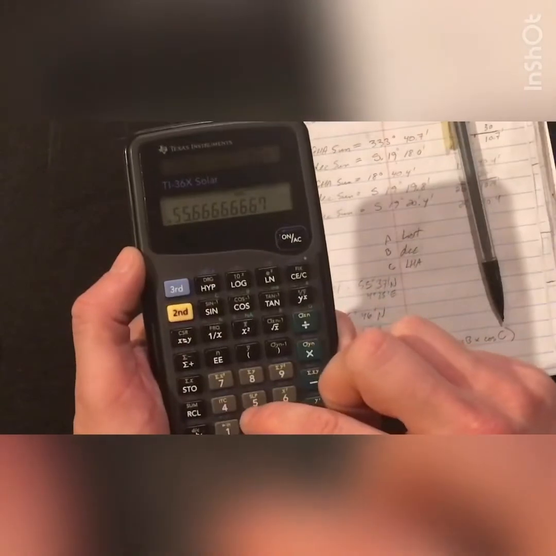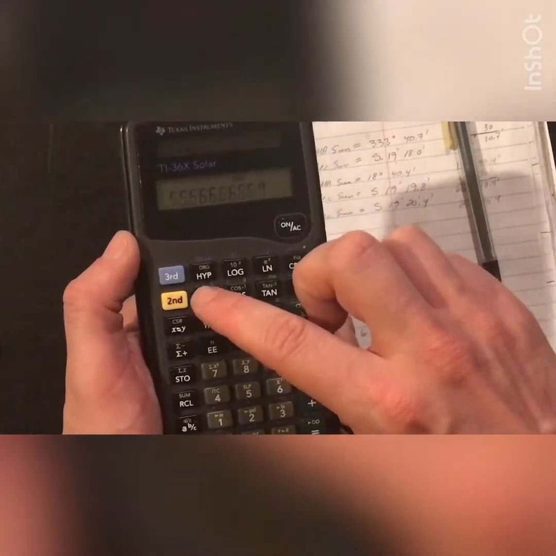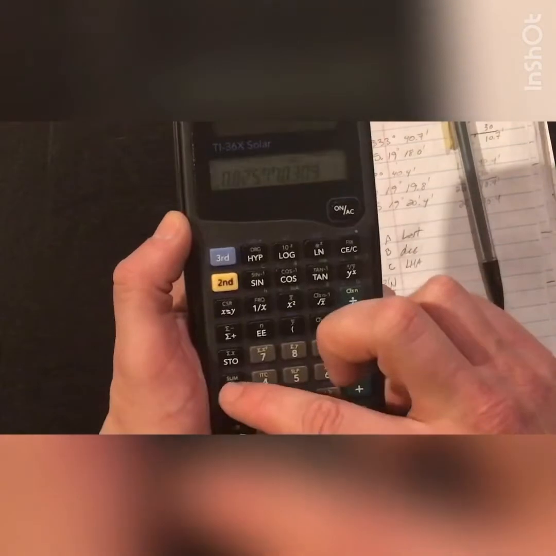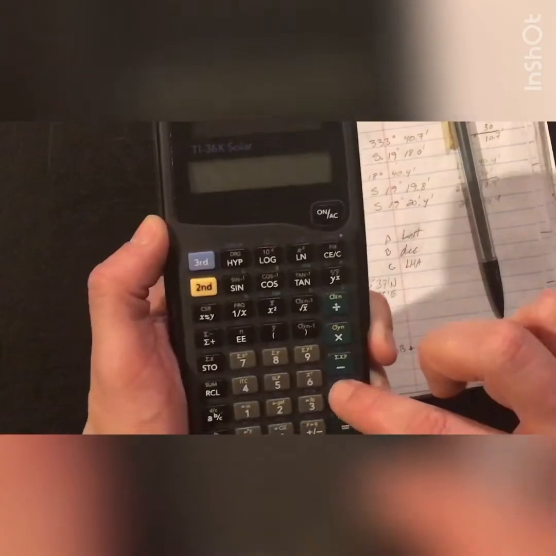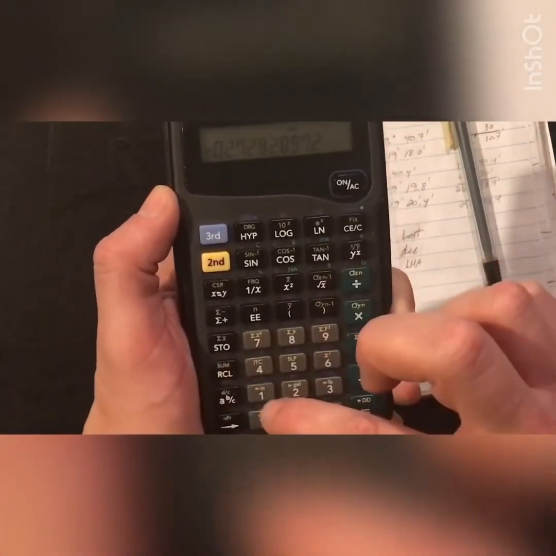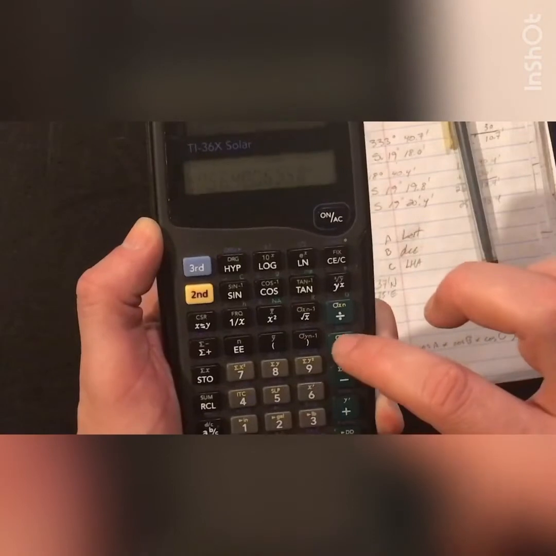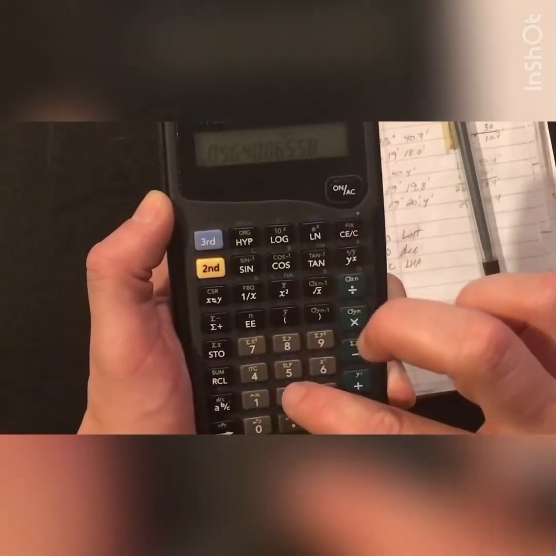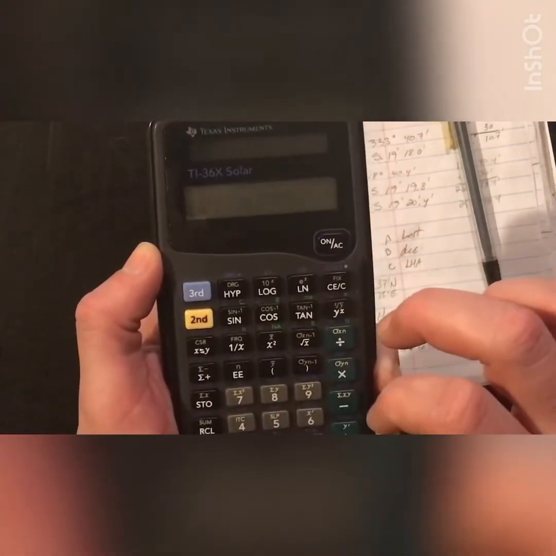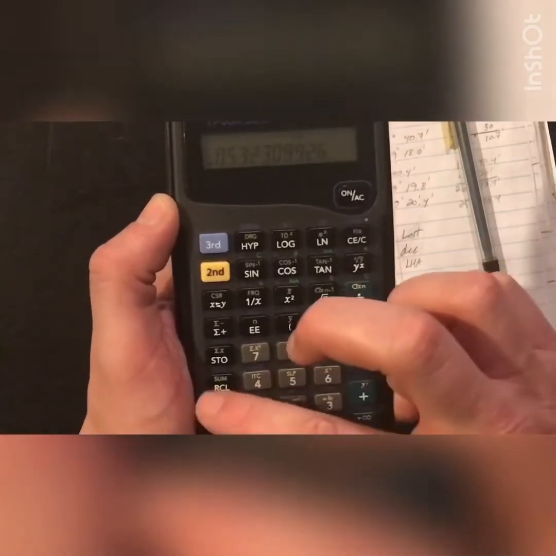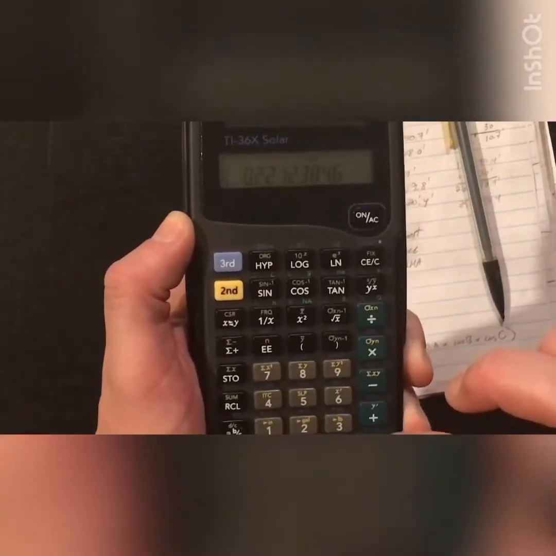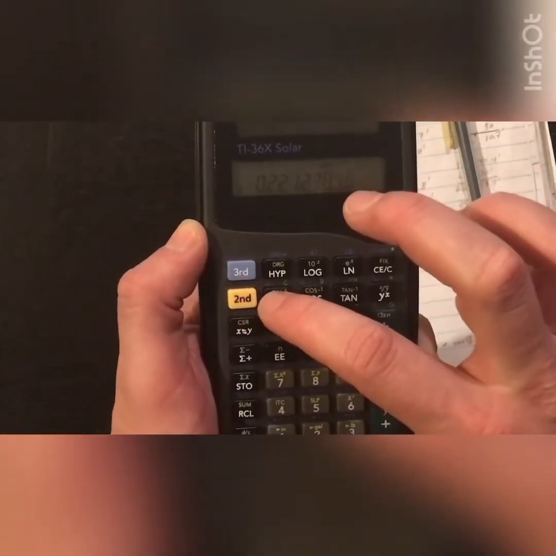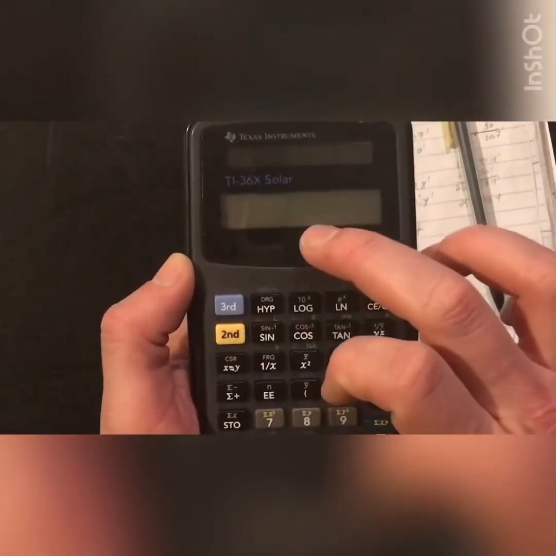So recall 1, take the sine of that, times recall 2, take the sine of that, plus recall 1, take the cosine, times recall 2, take the cosine, times recall 3, take the cosine, equals, and then take the inverse sine, arc sine, second sine.